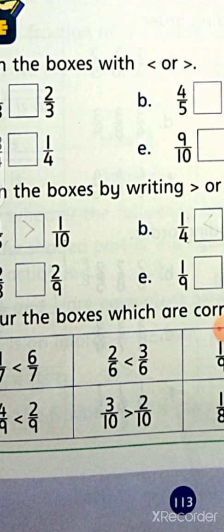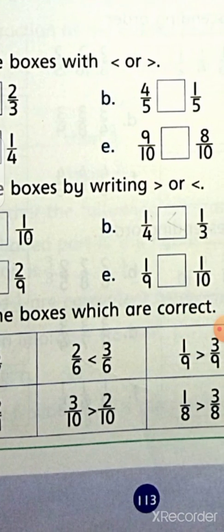In the next fraction, 2 over 6, 3 over 6. These are also like fractions. Which one is greater? 3 over 6. This is greater. You will think and do, yes.